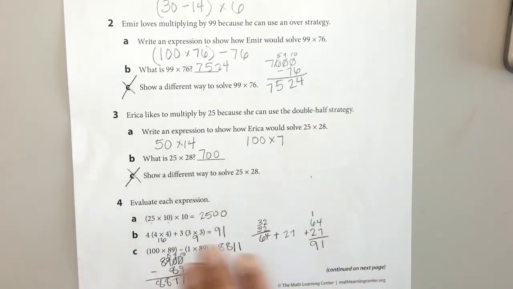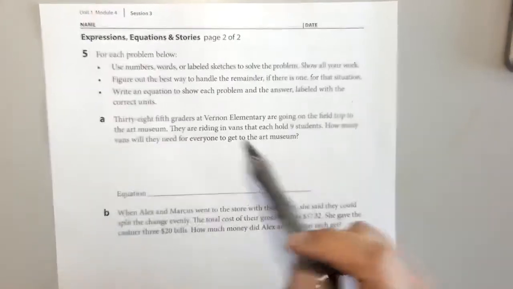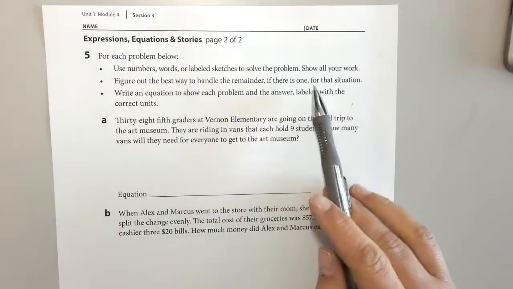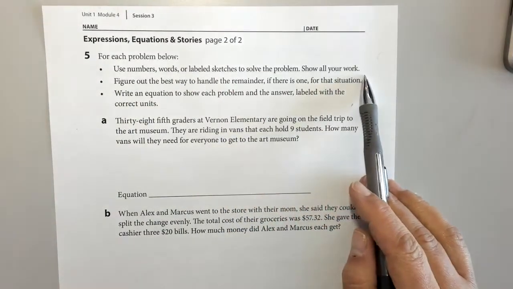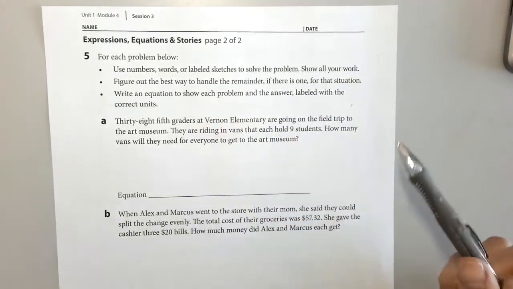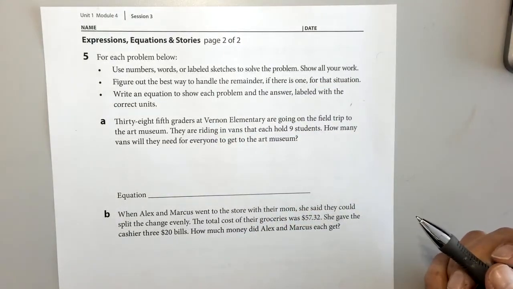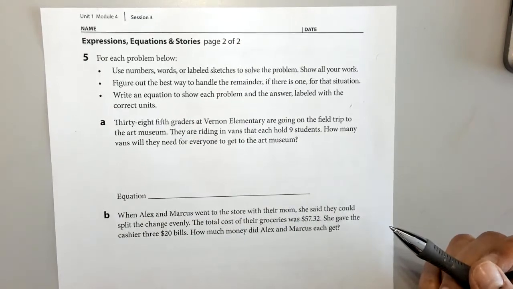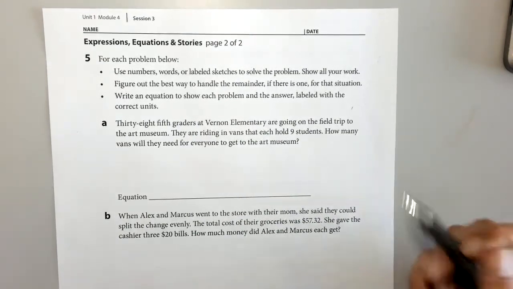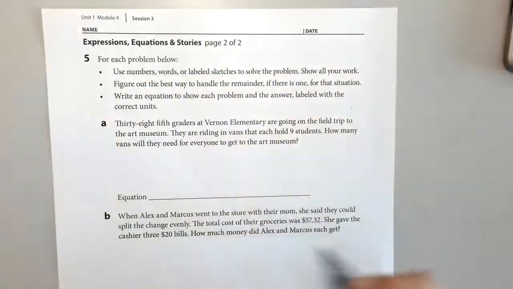Okay, make sure you're showing your work, please. On the back, for each problem below, use numbers, words, or labeled sketches to solve the problem. Show all your work. Figure out the best way to handle the remainder if there is one for that situation. Write an equation to show each problem and the answer labeled with the correct units.